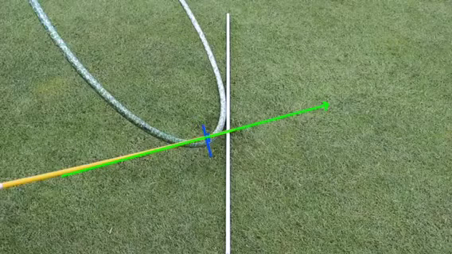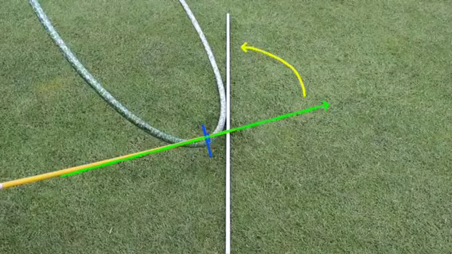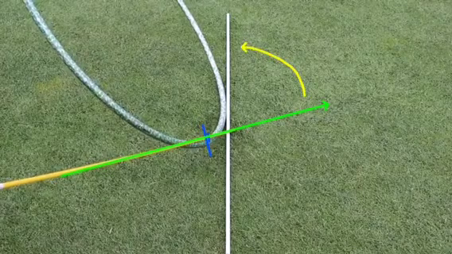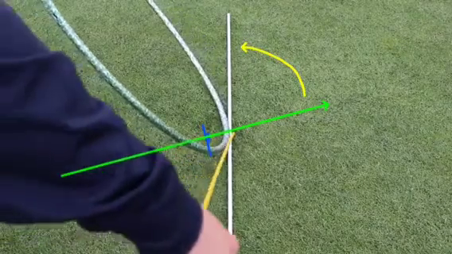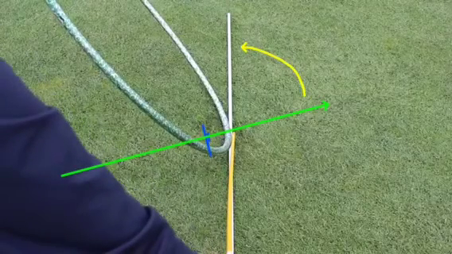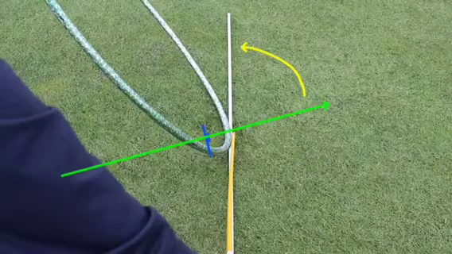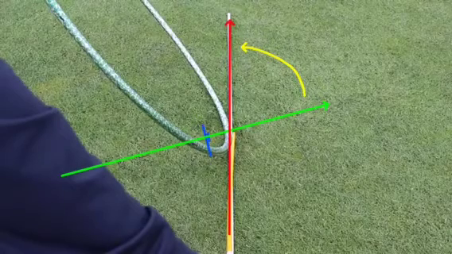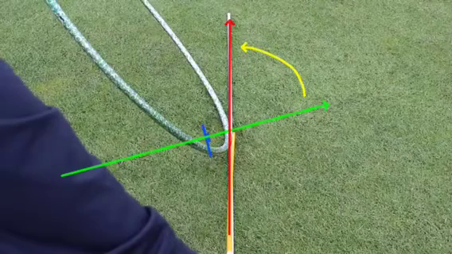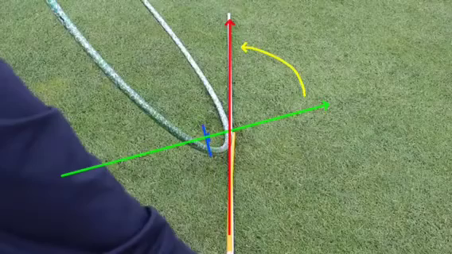Therefore, when you're hitting down on the ball, you need to tilt your path quite a ways to the left in order to hit it straight at the target. Again, this is assuming that the club face is pointed at the target at impact and contact is in the center of the face.